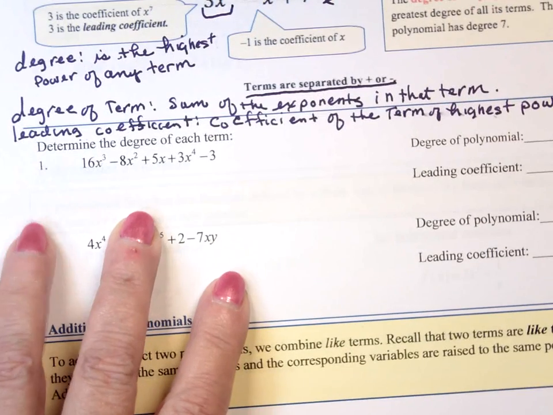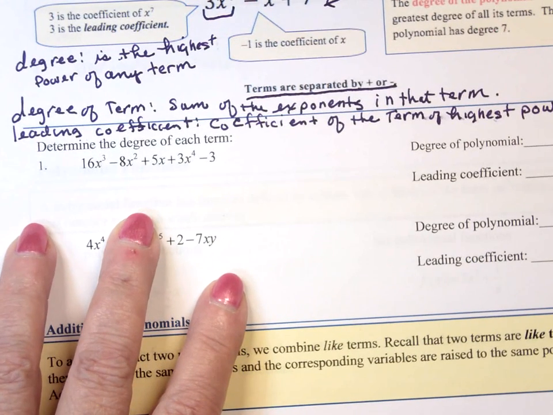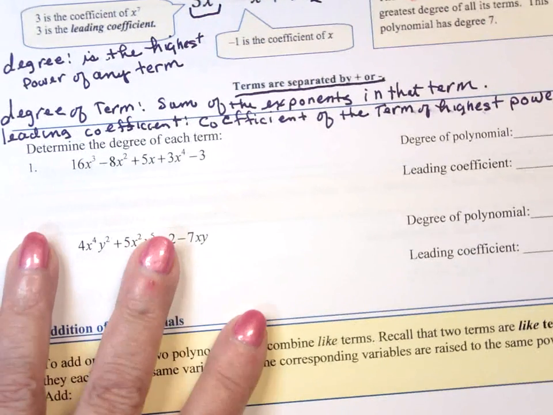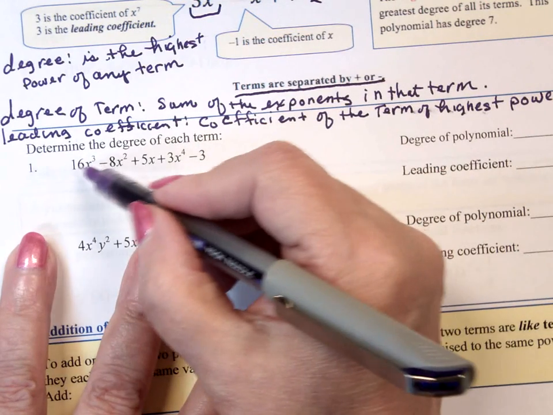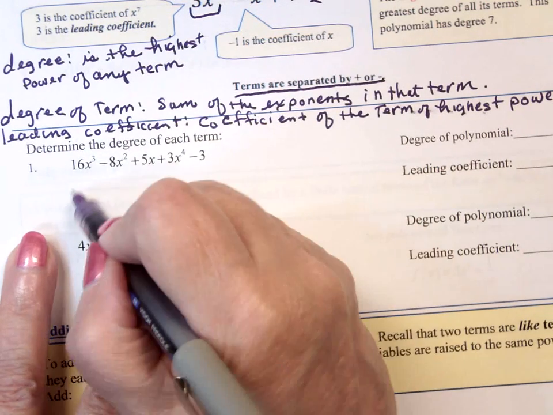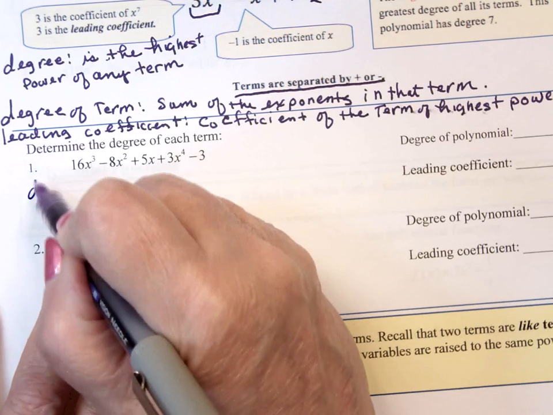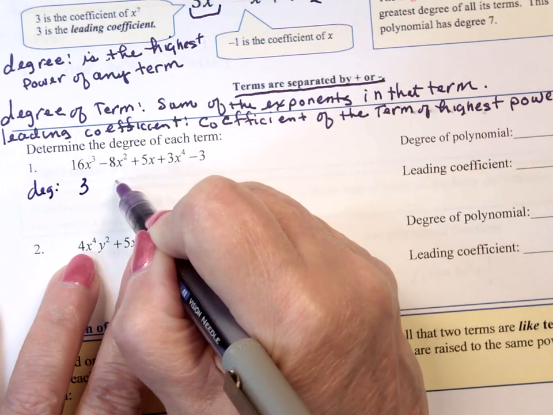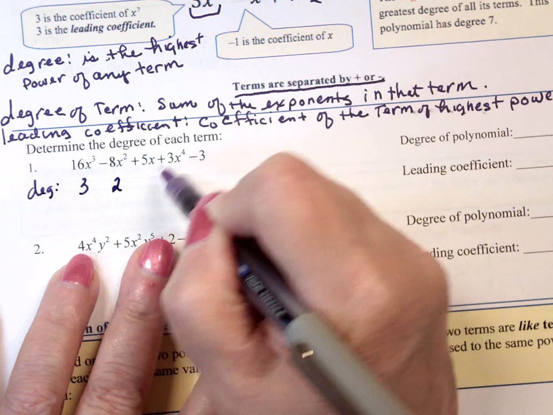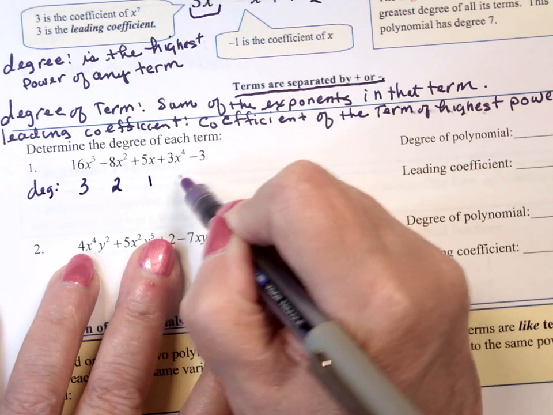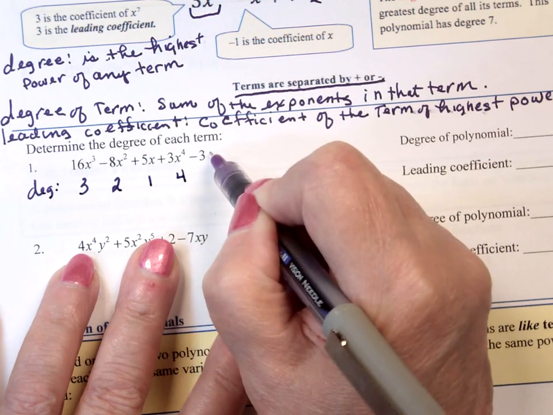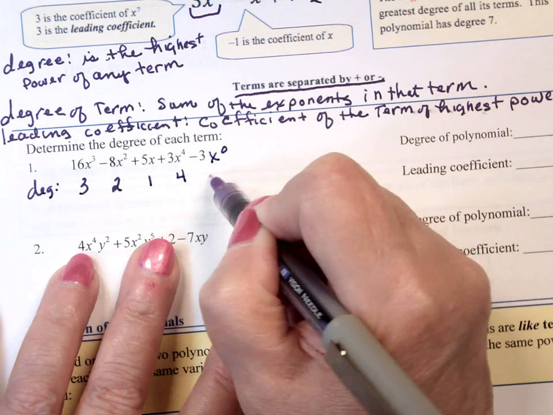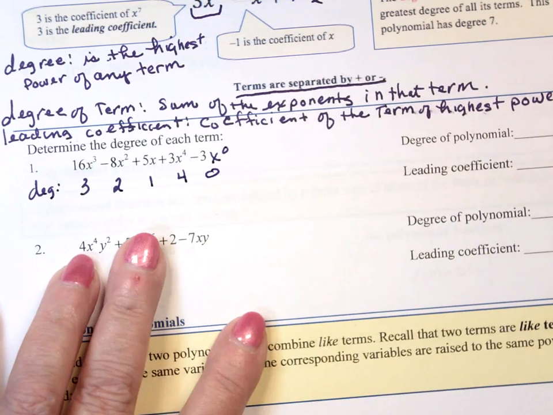So here we go. This says determine the degree of each term. Well, the degree of 16x cubed is degree 3, then degree 2, degree 1, degree 4, and this last one is really x to the 0 power. A constant is degree 0.